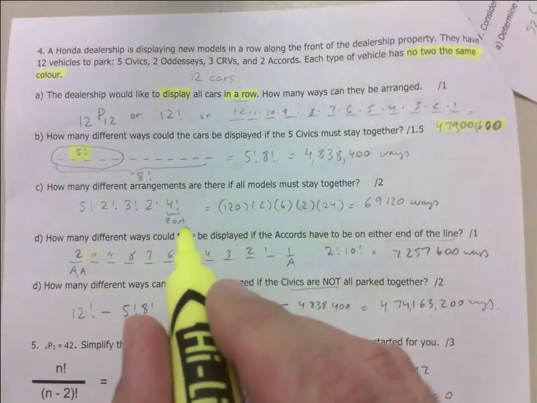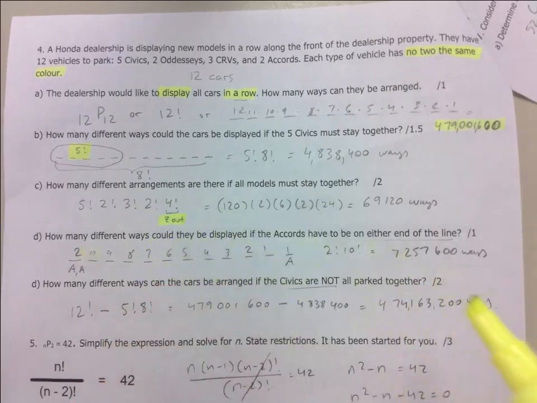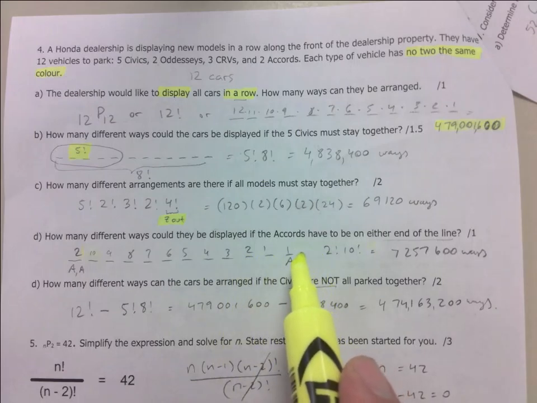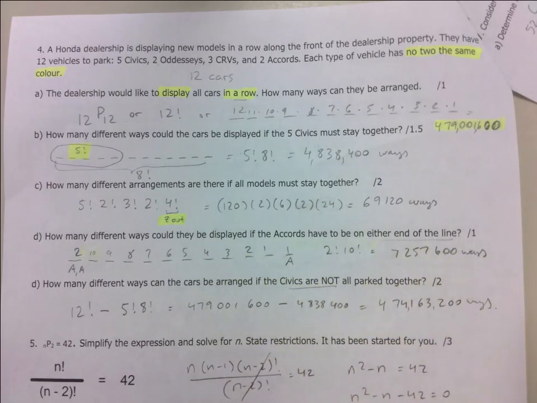So that's where the 4 factorial, that's the zooming out part. You could have used slots, it's probably a better idea, but you get 69,120. How many different ways could the accords be displayed if the accords have to be on either end of the line?